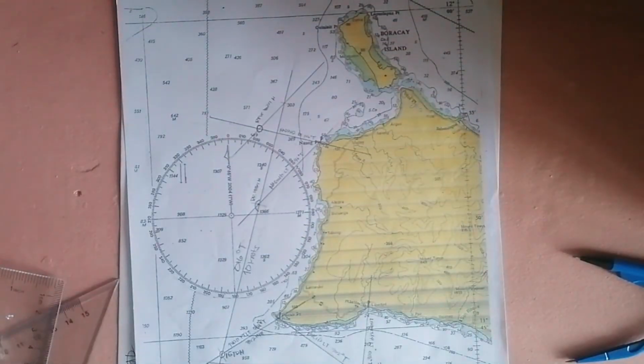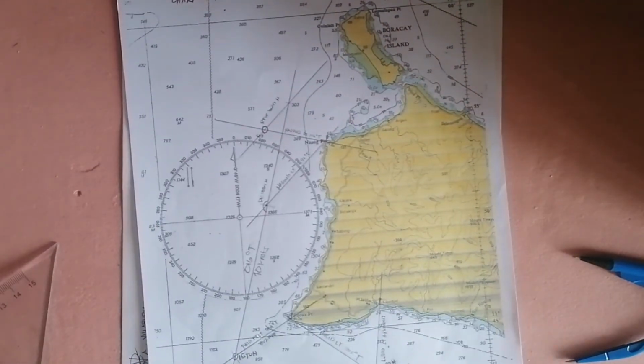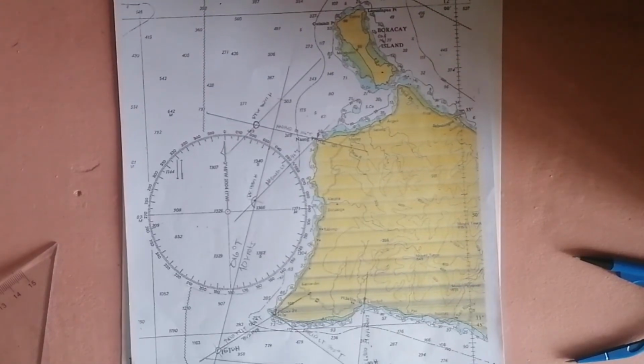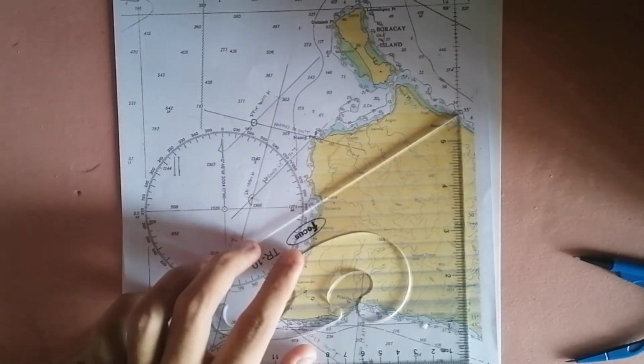So we've done all the tasks, and lastly is to find the longitude and the latitude for the first fixed position, which is here, 1430. So the first fixed position, we need to find its latitude first.